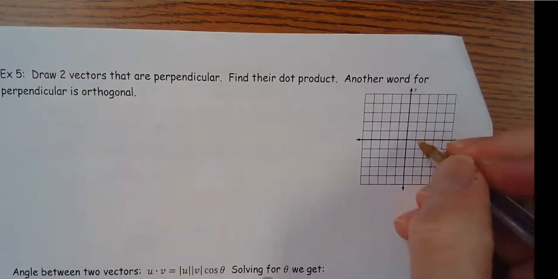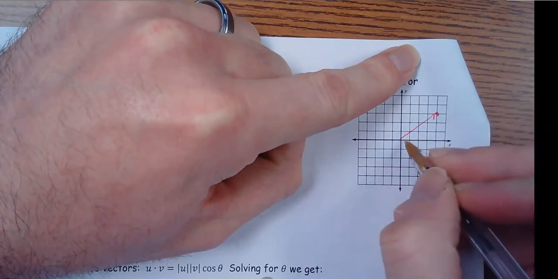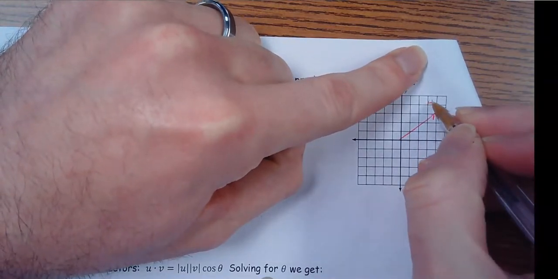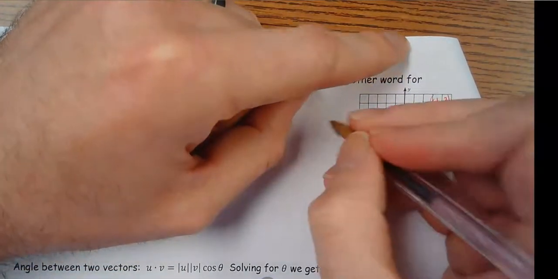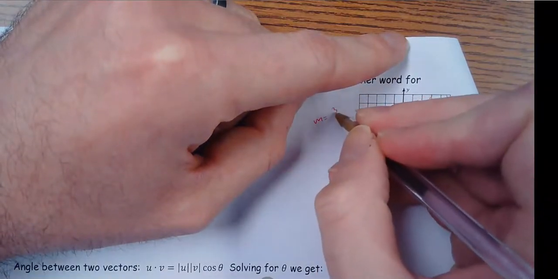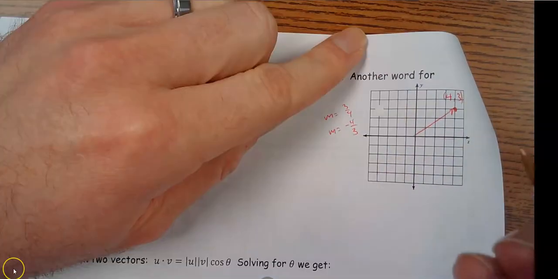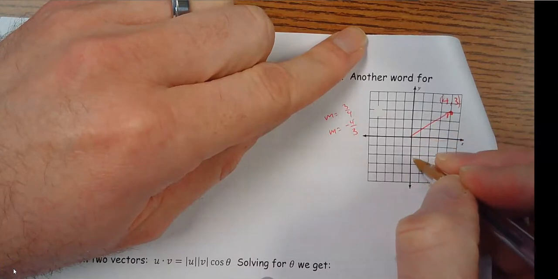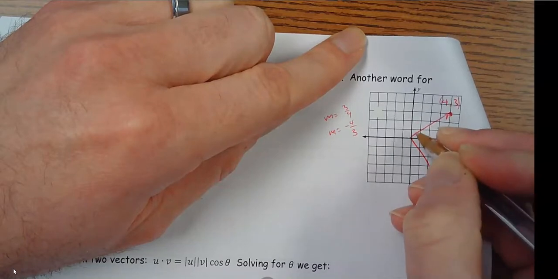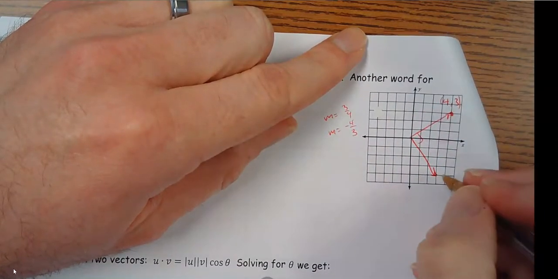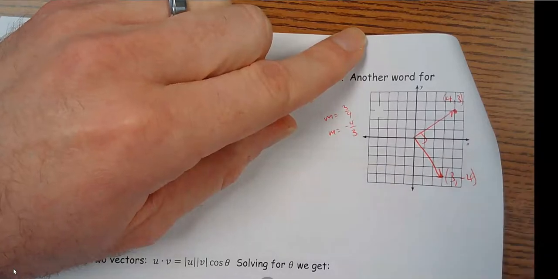So pick anything, and I'll just put a point over here. So this would be this vector right here. 1, 2, 3, 4, 1, 2, 3. So this is 4, 3. So the slope would be up 3, right 4. So now I need to find a slope that is down 4, right 3. So I'm going to go down 4, 1, 2, 3, 4, right 3, 1, 2, 3. And those I know are perpendicular because I did opposite reciprocal slopes. So this would be 3, -4, would be the coordinates, which is also the component form.